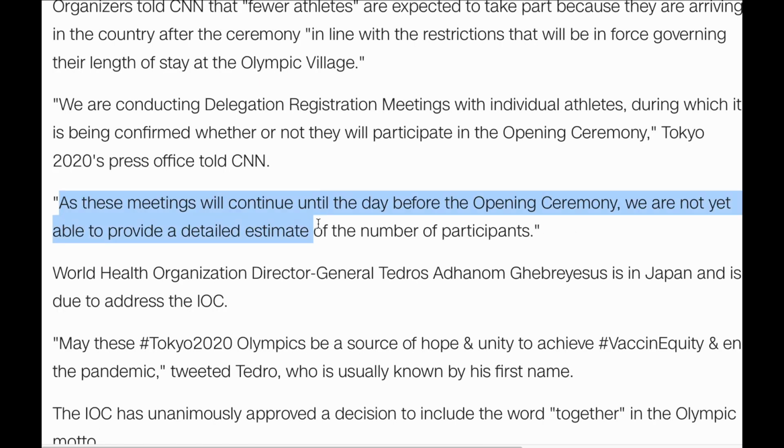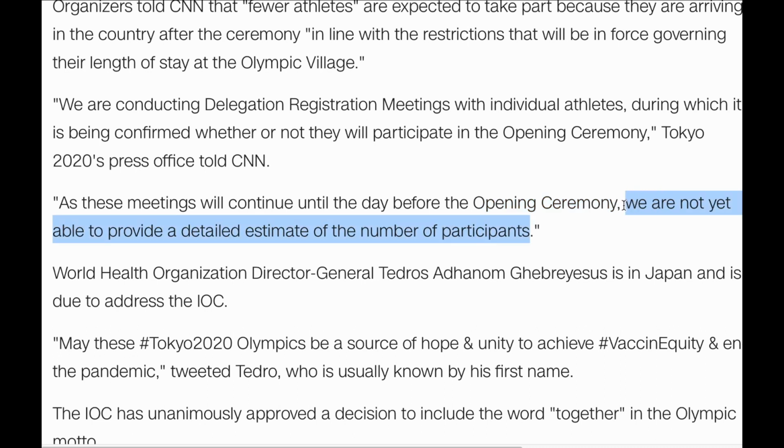Here's another example. As these meetings will continue until the day before the opening ceremony, we are not yet able to provide a detailed estimate of the number of participants. We know that the opening ceremony of the Olympic Games is very important because this is where all the countries will be together. And so we can infer that many countries are still unable to send participants for the Olympic Games.